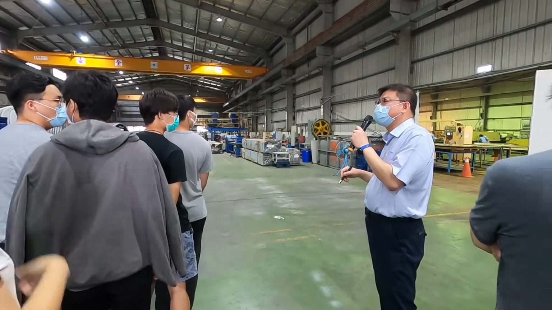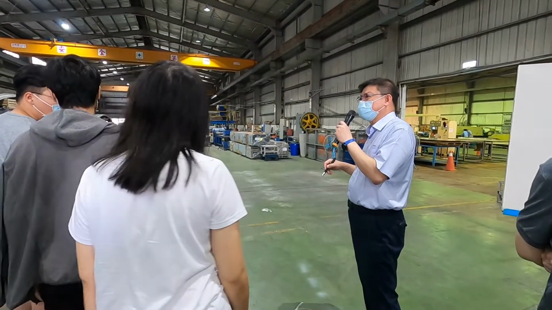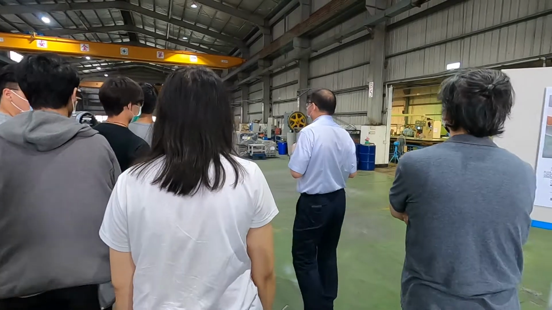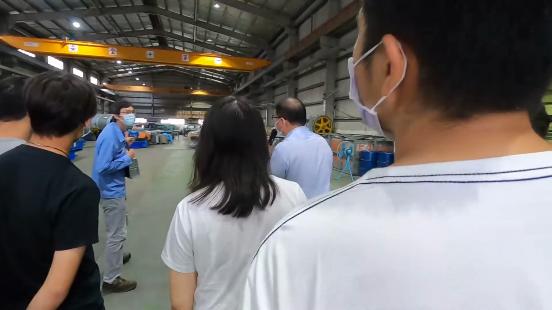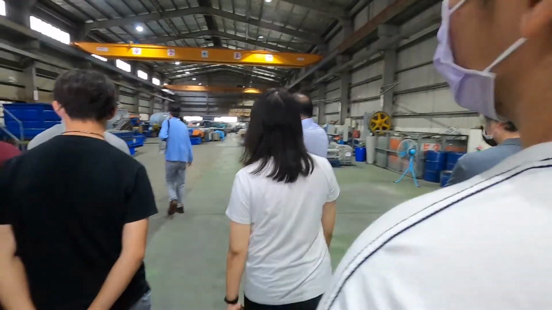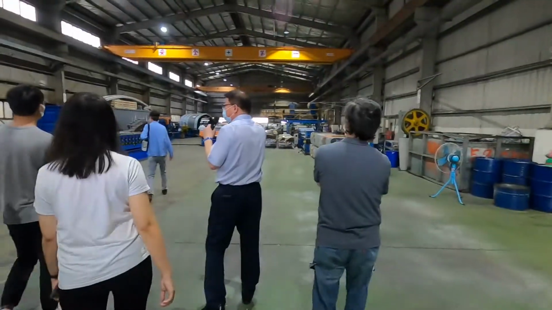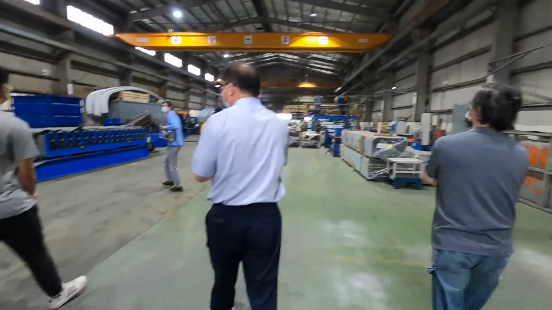So there is no genius in this field. Practice makes perfect. Okay, let's go to the next area. Ryan is going to demonstrate the roll forming of the coil into the sheet channel for you.